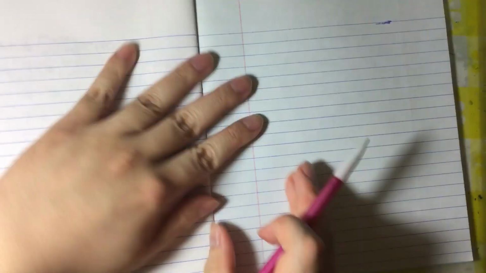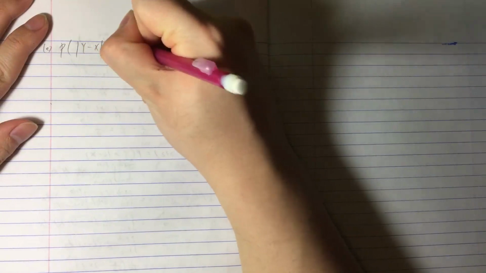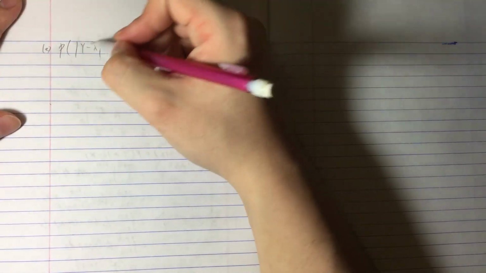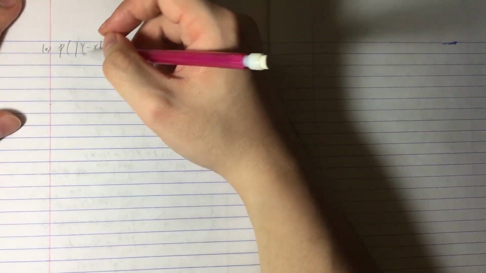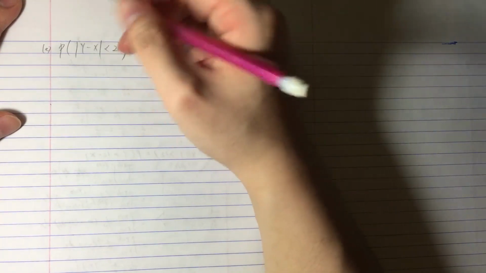For the difference of the numbers, we're looking for the probability that the absolute value of x minus y, or y minus x, is less than 2. We don't know which one is larger, so we take the absolute value. Let's draw the support first.